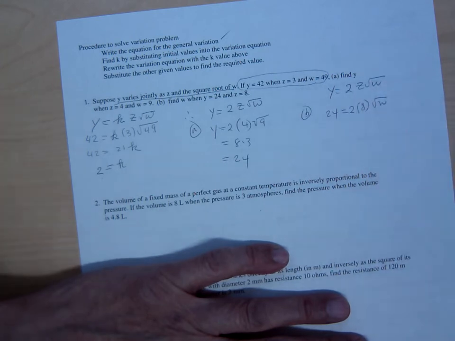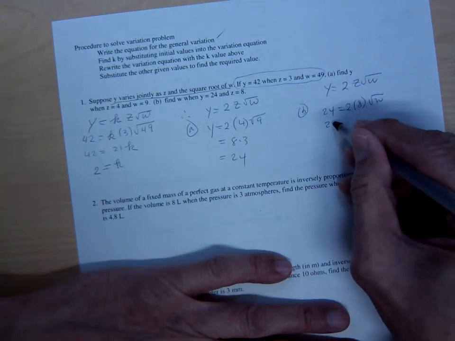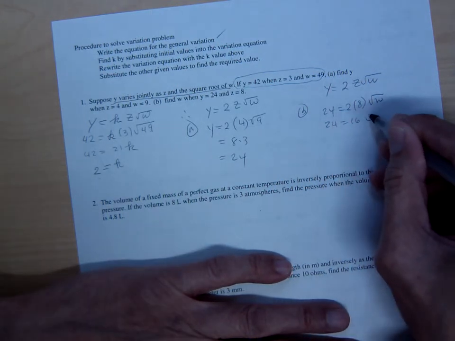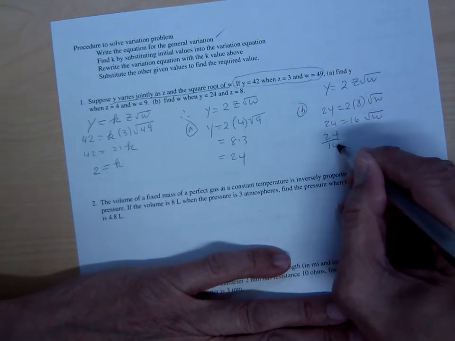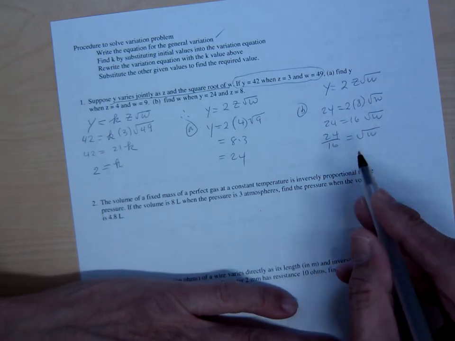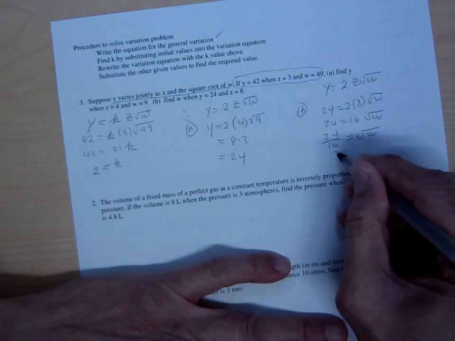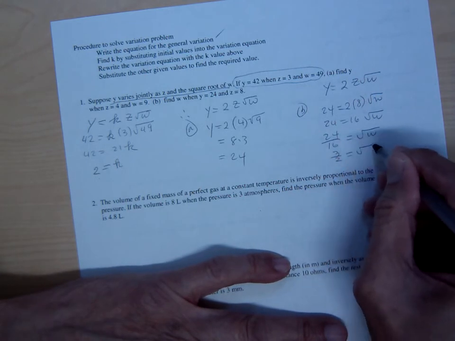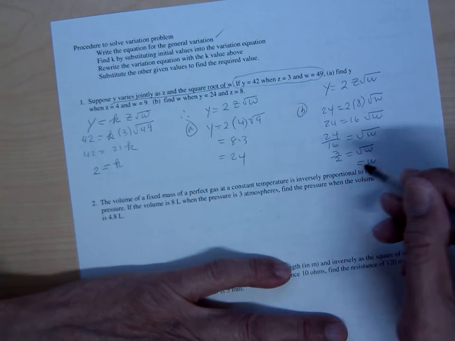So you get what? 24 equals 16 times the square root of w. Divide by 16, and don't try to square it. They're big numbers, so I reduce it first. That would be nothing but what? 3/2 equals the square root of w. Now to find w, you have to square both sides. That will give you 9/4. And that's what w is right here.